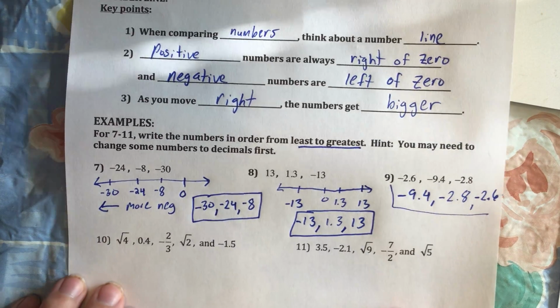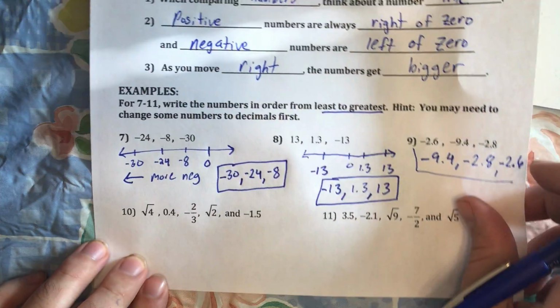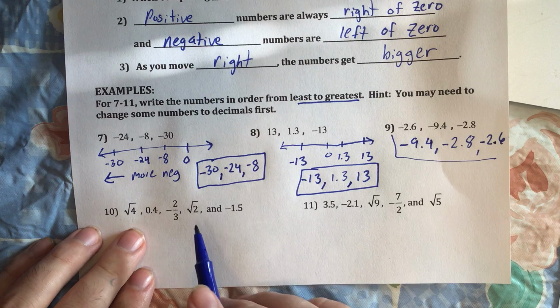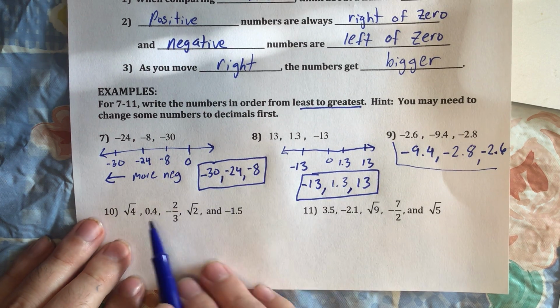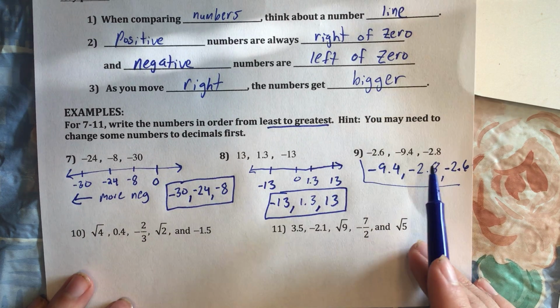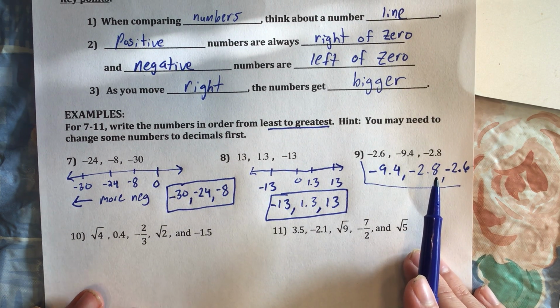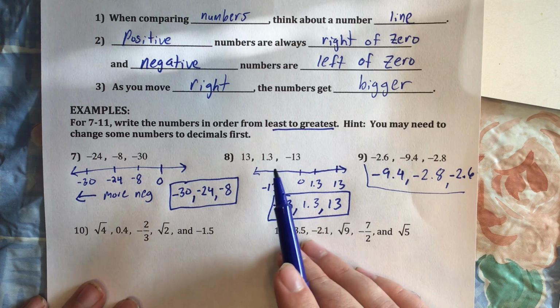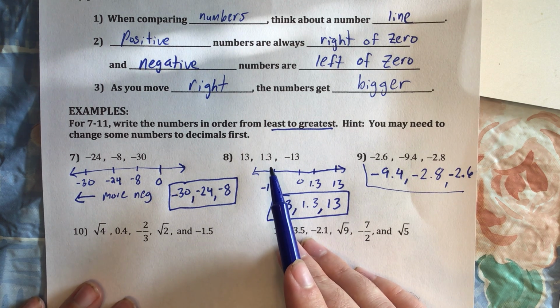Okay, now we have some fun ones that have some square roots in them. Anytime you look at a number and you go, man, I am not sure what that is, or where it even belongs on the number line. Looking at all these numbers previously, we had a general idea where they would go on the number line. 1.3 would be in between 1 and 2.